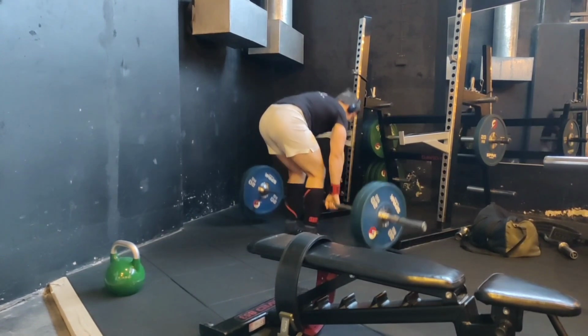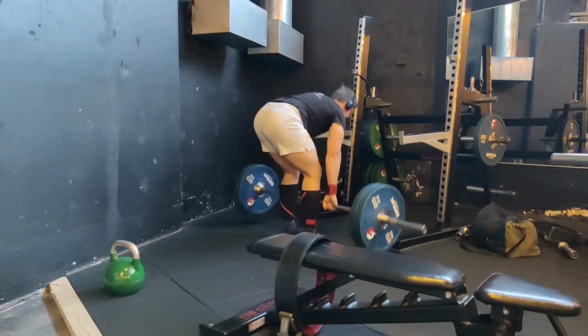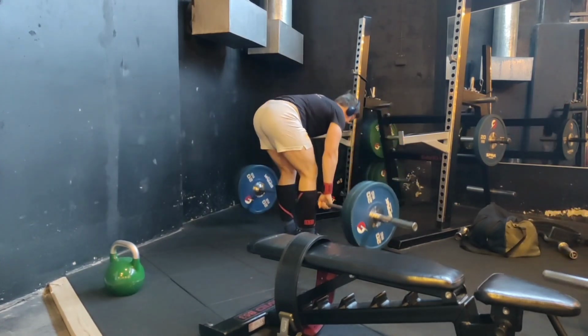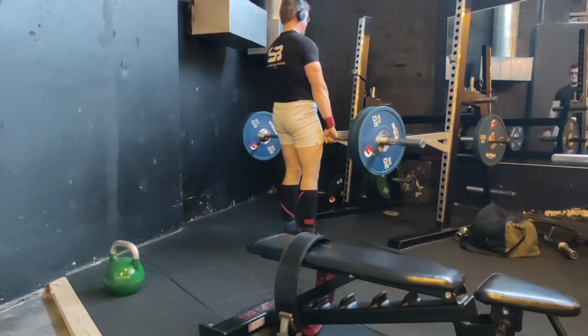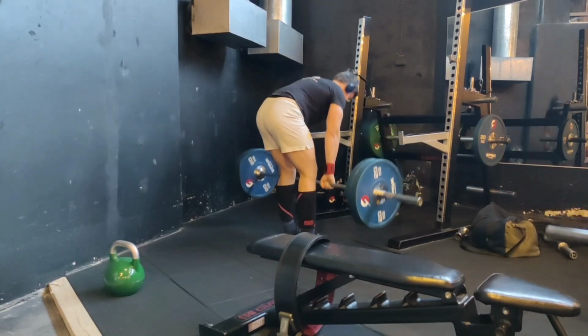You get to develop a greater force production, and especially greater force production below the range of motion that you're usually used to.